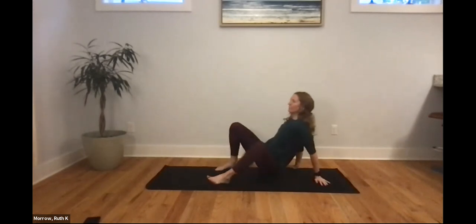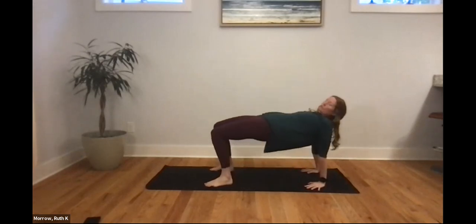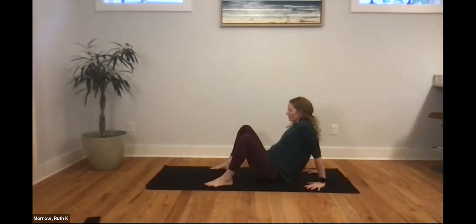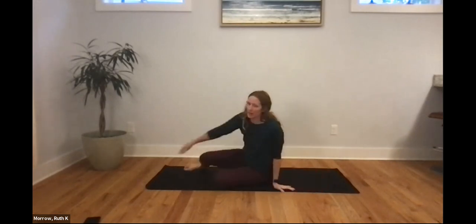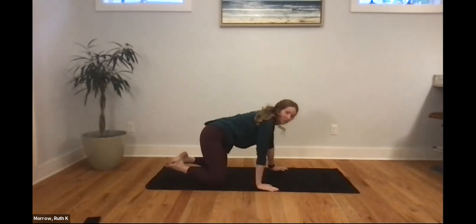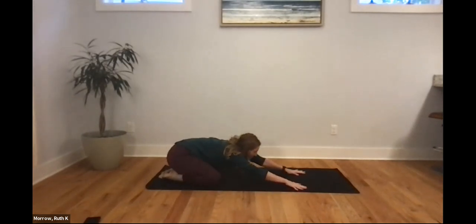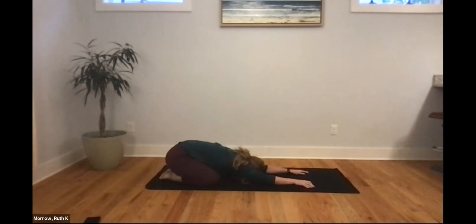Uncross your legs, bend your knees, point your feet, hands behind you, lift up into a reverse table. Then lower back down and swing your legs around behind you to press back into child's pose. Big toes touch, knees wide, hips to heels, arms stretch forward in front of you.